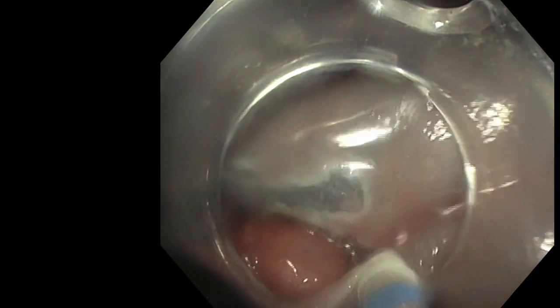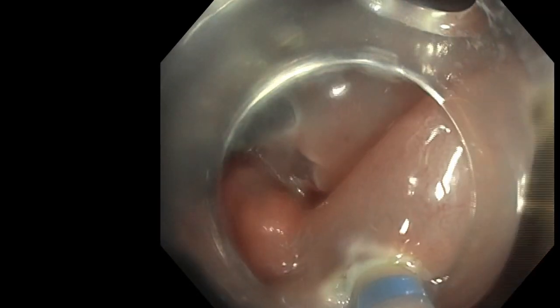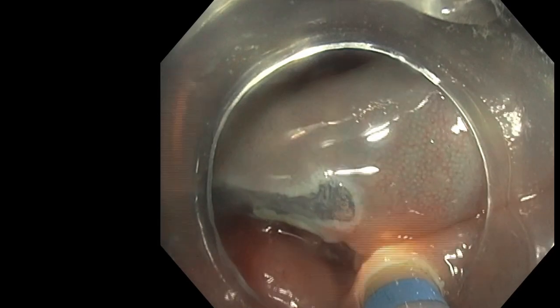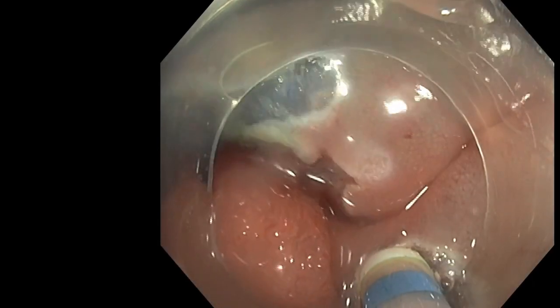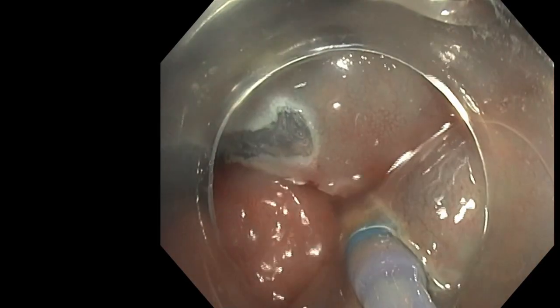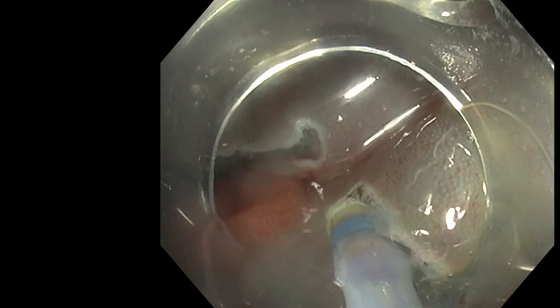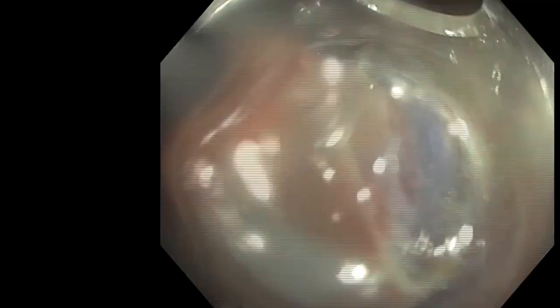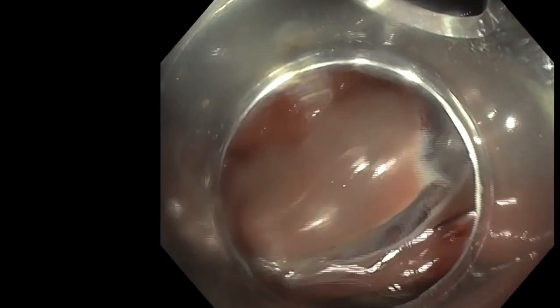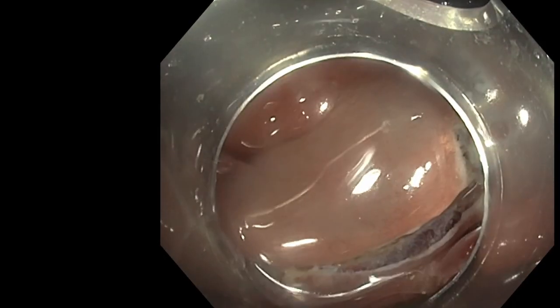But if you do your trimming immediately after the incision, the liquid is still trapped, still blocked in the submucosa, and then it's easier to do your trimming and to access the submucosal layer relatively quickly.